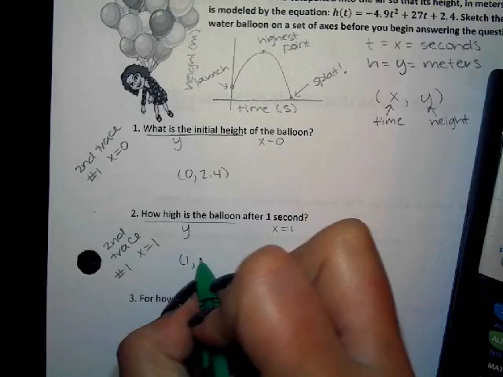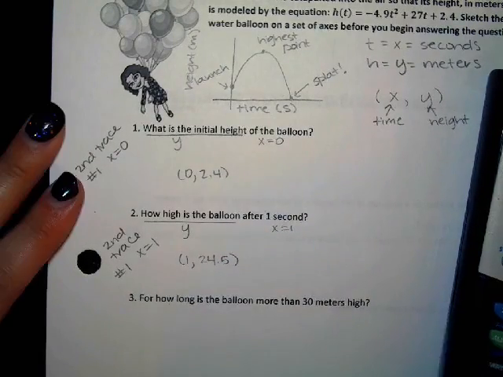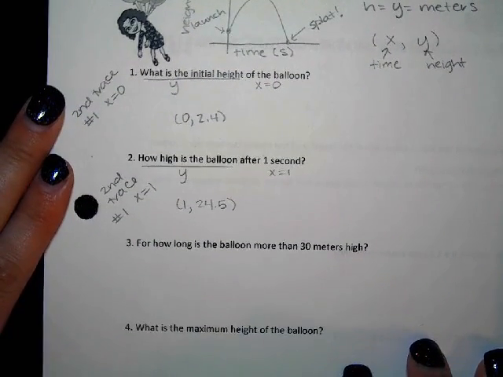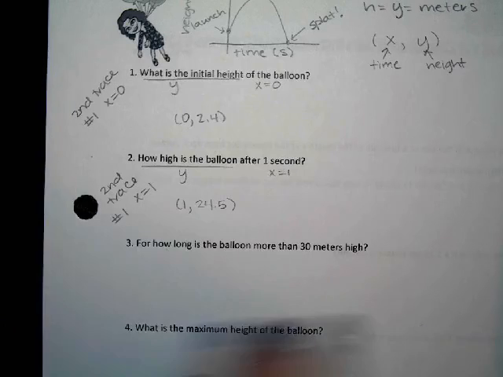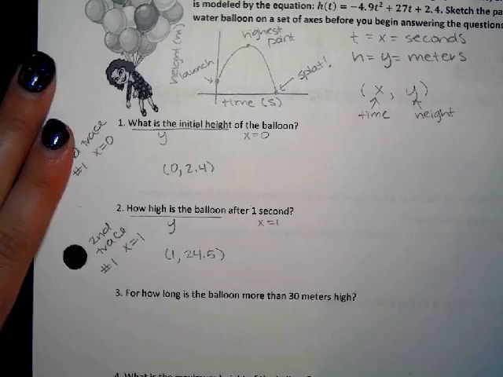We're going to come back to this because these answers do not currently make sense. Have you noticed that? What is the initial height of the balloon? 0, 2.4. Nobody? Okay. How high is the balloon after 1 second? 1, comma, 24.5. Nobody? That's not, okay. All right. Those are very weird answers. You would not say that. You would say the initial height of the balloon is 2.4 meters. That's what you would say. We're going to come back and write sentences in a little bit.